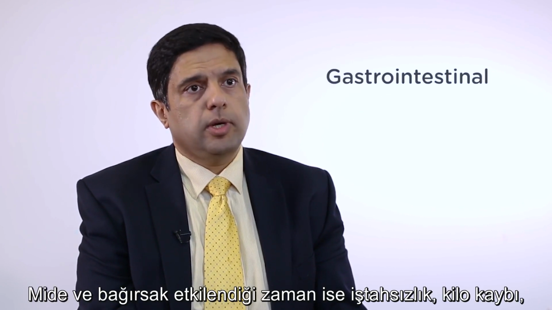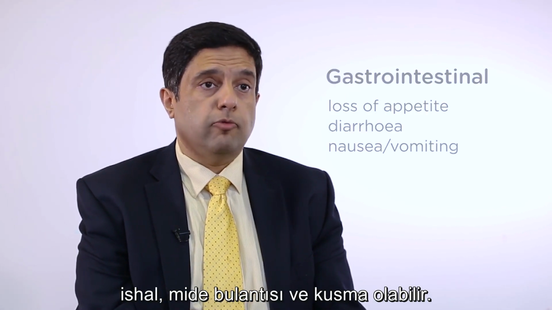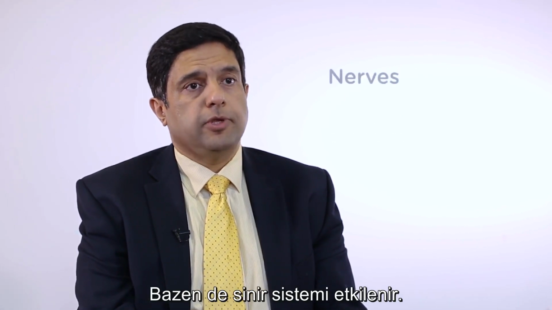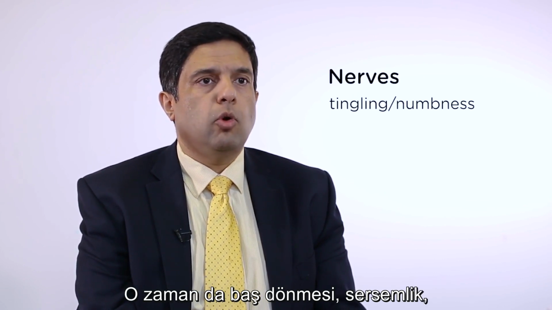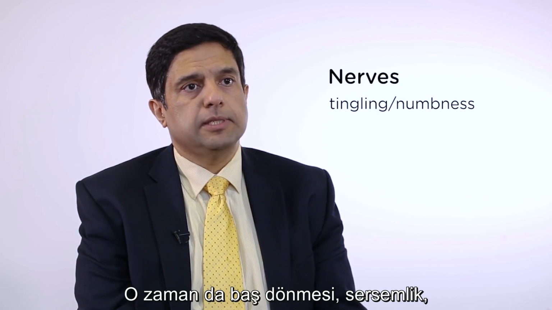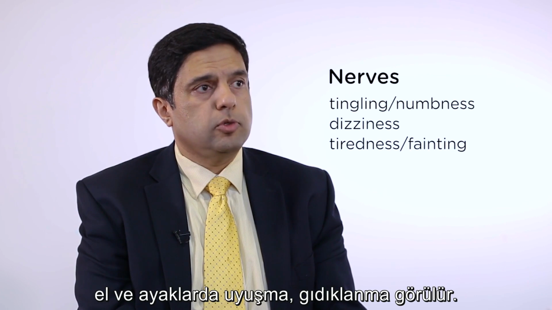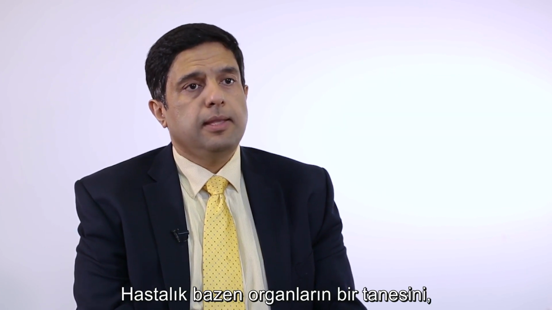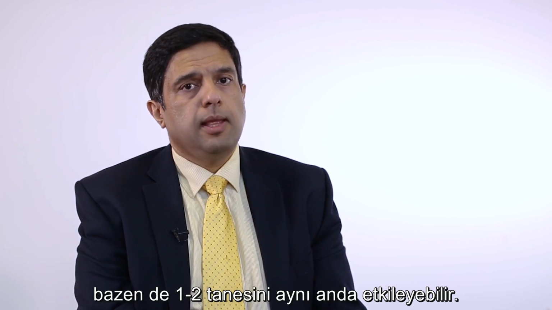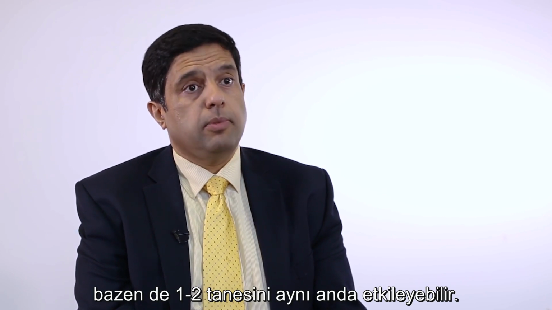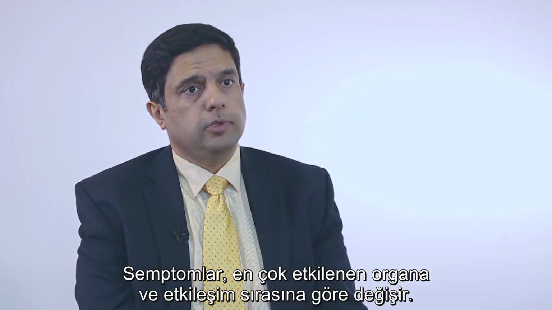The gastrointestinal tract, which can cause change in appetite, weight loss, diarrhea, nausea, vomiting, or occasionally the nerves are involved, which can cause tingling or numbness in the hands or feet, or the so-called autonomic nerves, which supply the blood vessels, can be involved, and there could be dizziness or tiredness or fainting episodes when one stands up suddenly. These organs can be affected either singly or in any particular combination, and therefore the symptoms will be dominated by which organ is most involved, and then by the next organ, and so on and so forth.